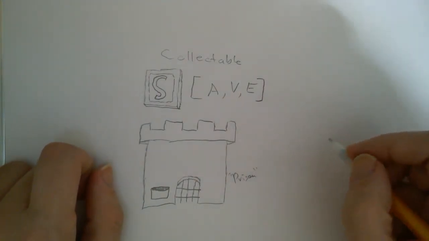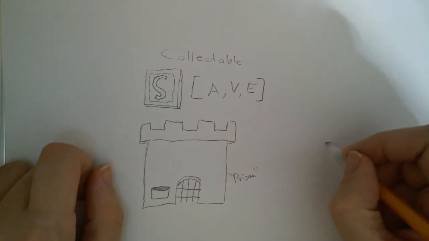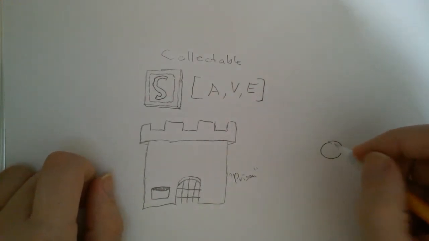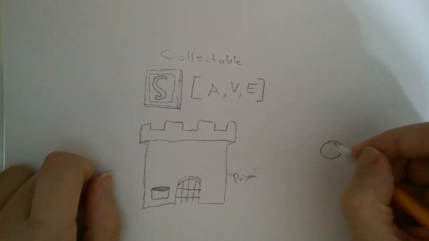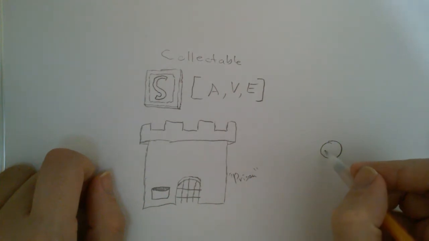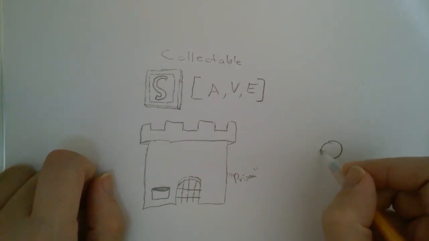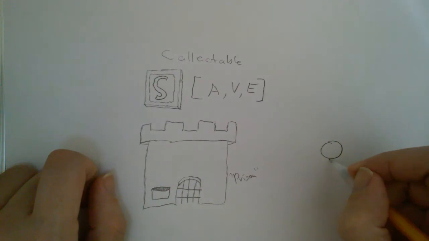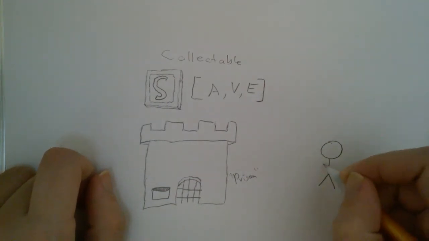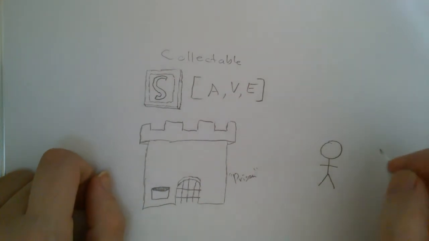How about we do something with stickmen.